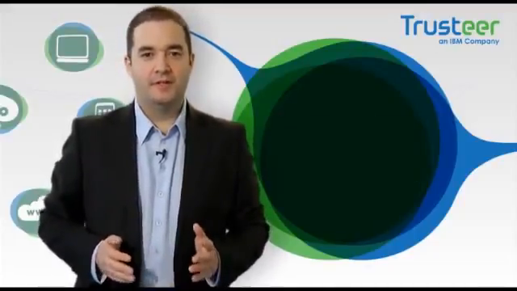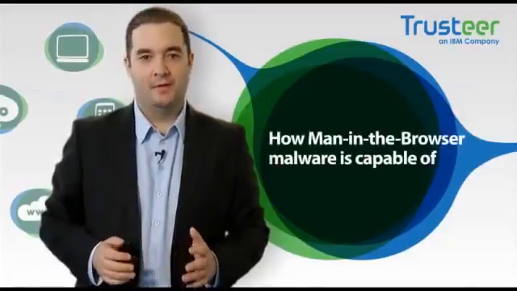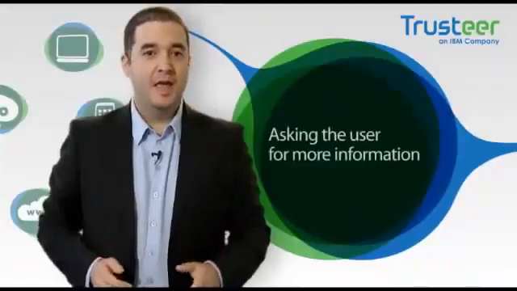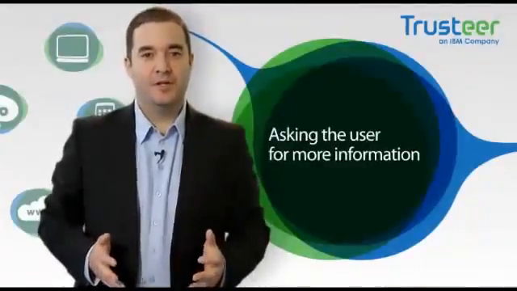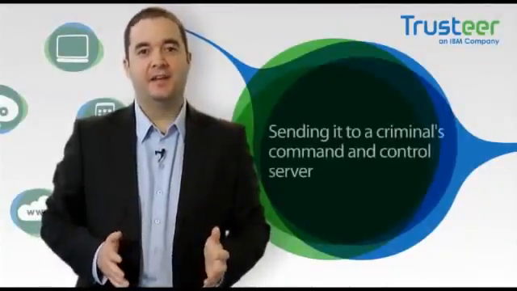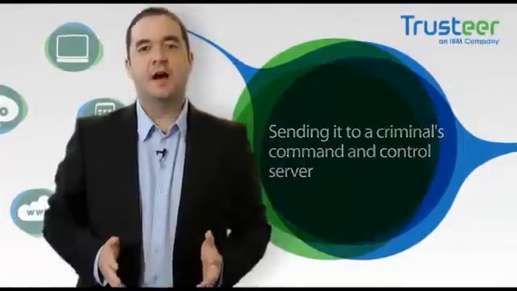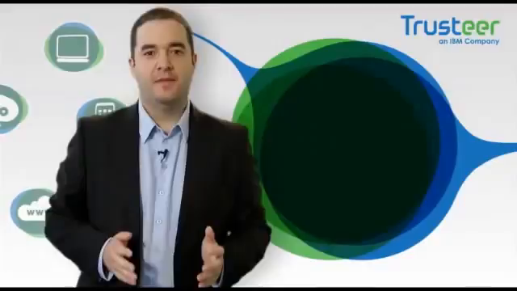What I'll be demonstrating today is how man-in-the-browser malware is capable of affecting a user's banking session, asking the user for more information, collecting data, and sending it to a criminal's command and control server. To understand how malware works, let's first understand the basic infrastructure that every malware has.